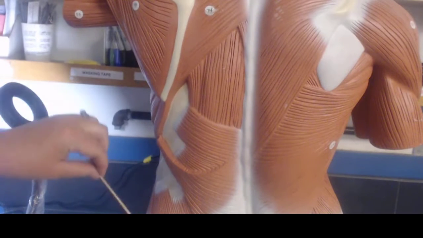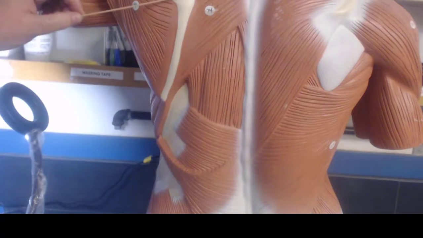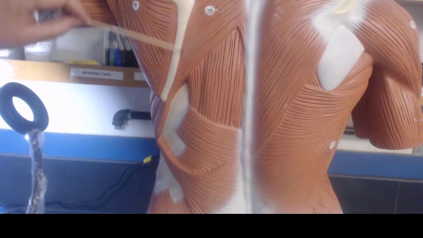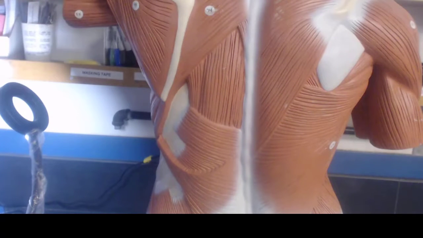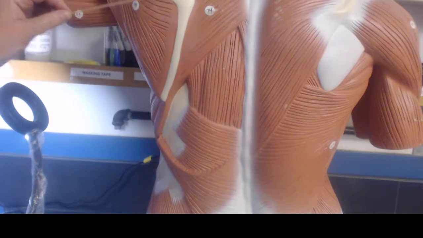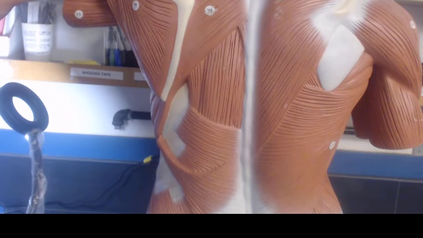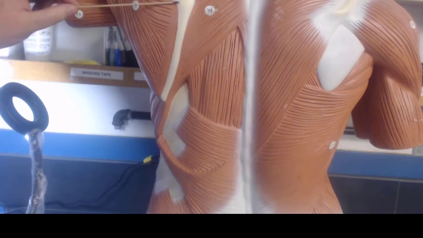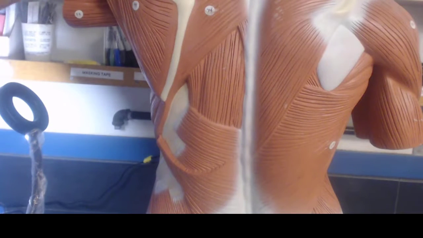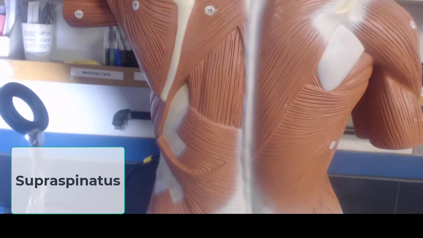So these muscles are deeper. Let's first identify what it is we're looking at here. This entire structure is the scapula. This is a portion of the scapula coming through. And this portion specifically is the spine of the scapula, or the scapular spine. Okay. This muscle that lies superior to the scapular spine is the supraspinatus. Okay, supraspinatus, to jog your memory that it's over the spine.